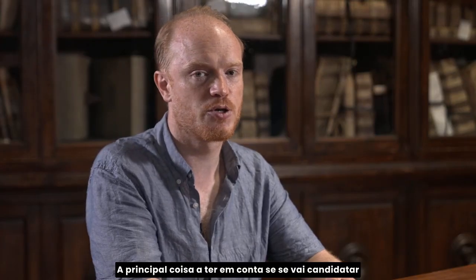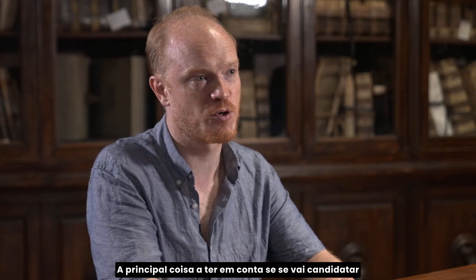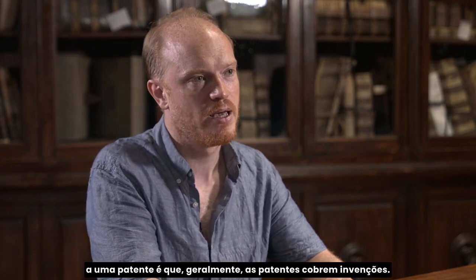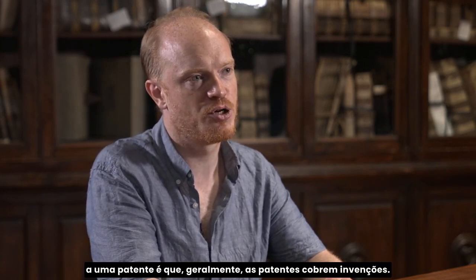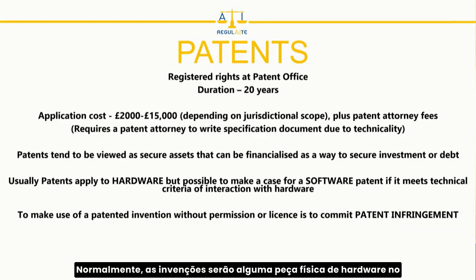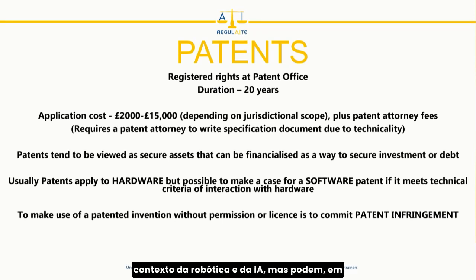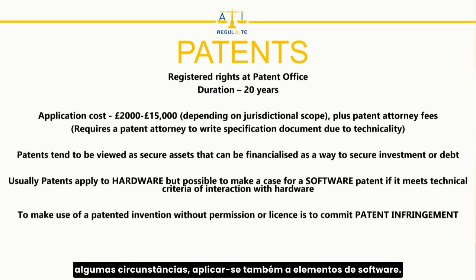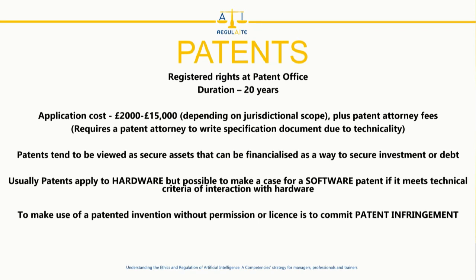The key thing to remember if you're going to apply for a patent is that generally patents cover inventions. Usually inventions will be some physical piece of hardware in the context of robotics and AI, but it can, in some circumstances, also apply to elements of software.